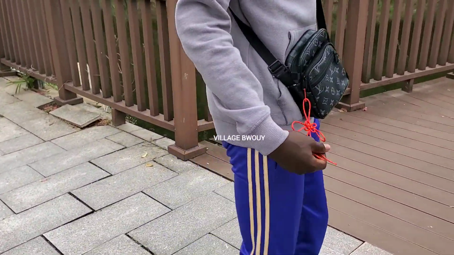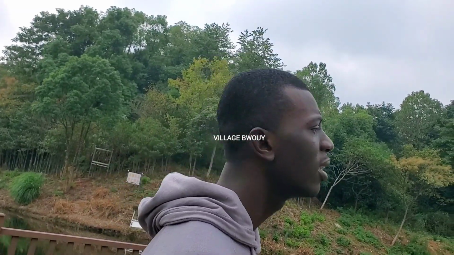Product. We went to a class, and there's the product. This is called the Chinese knot. Chinese knot.